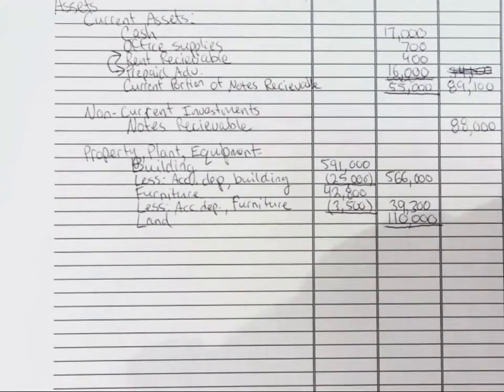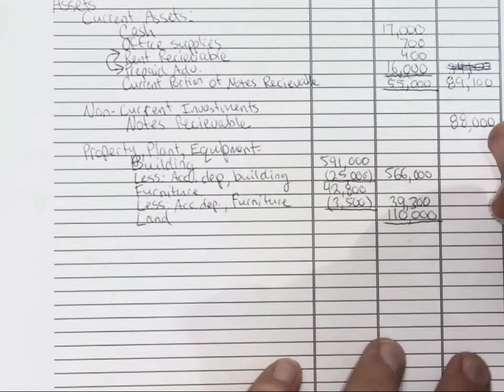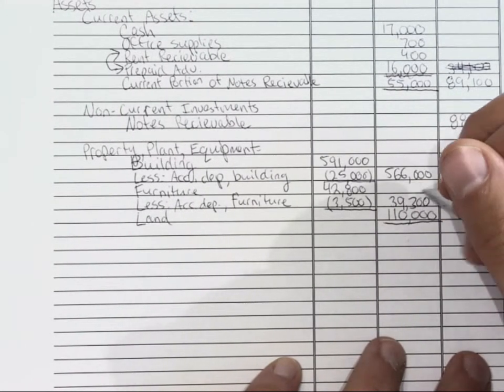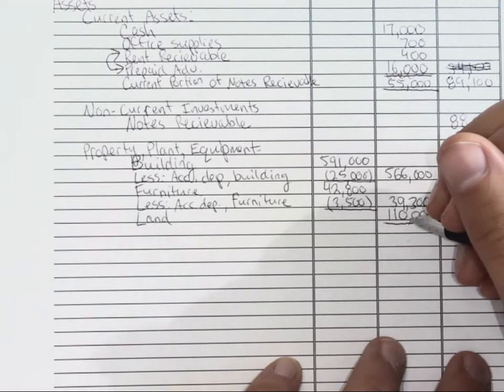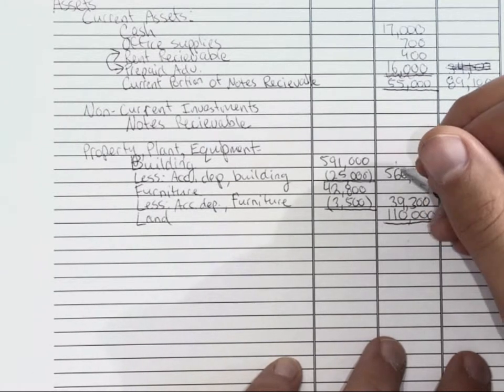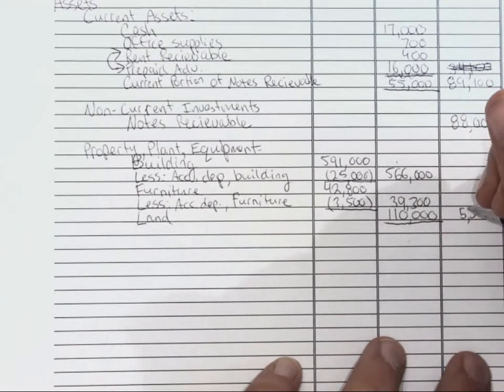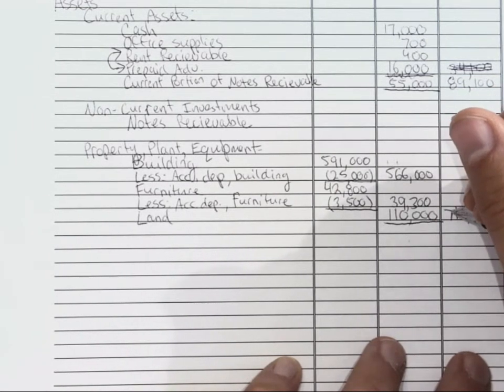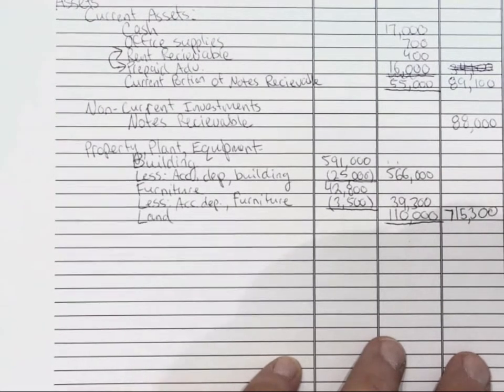So the total property, plant, and equipment is 715,300.